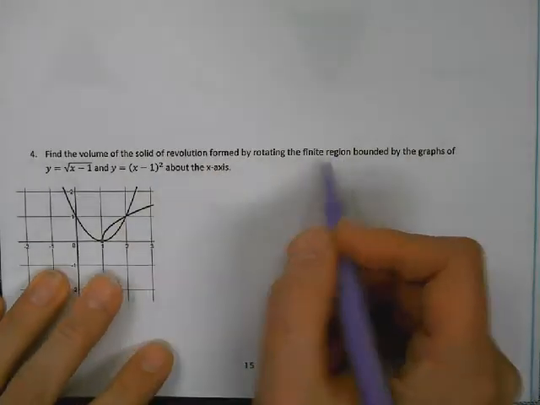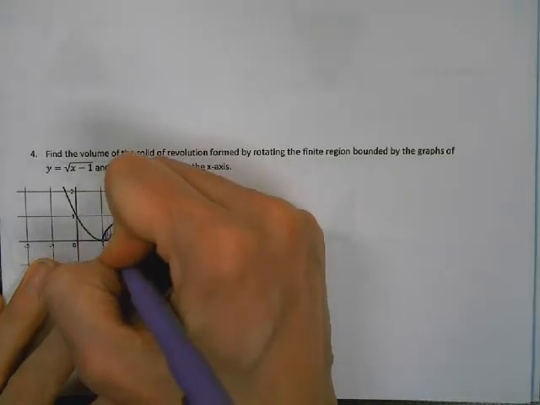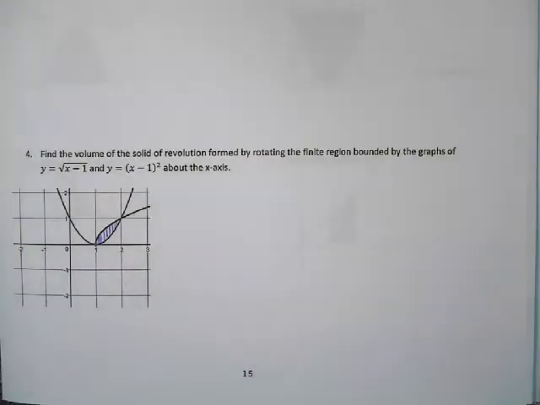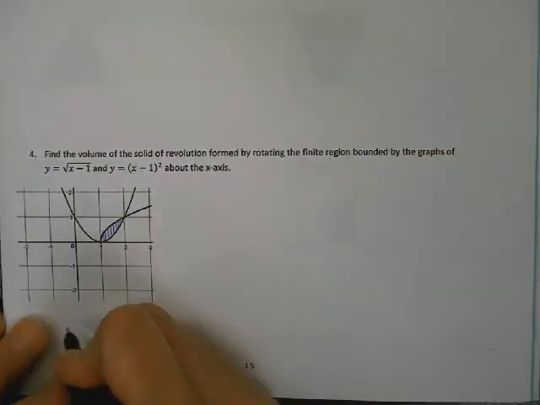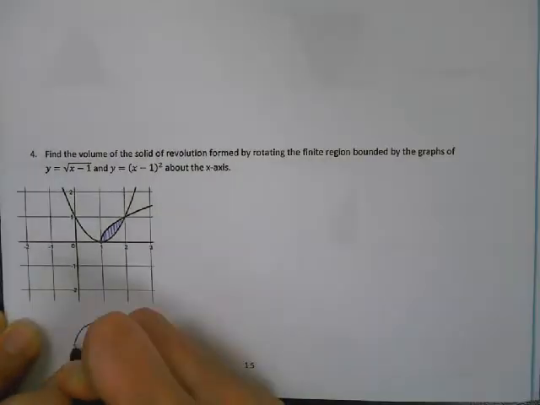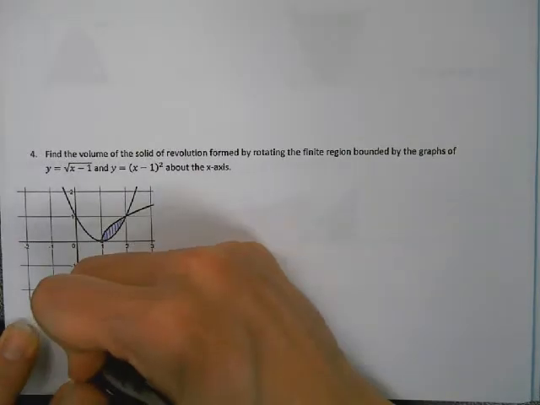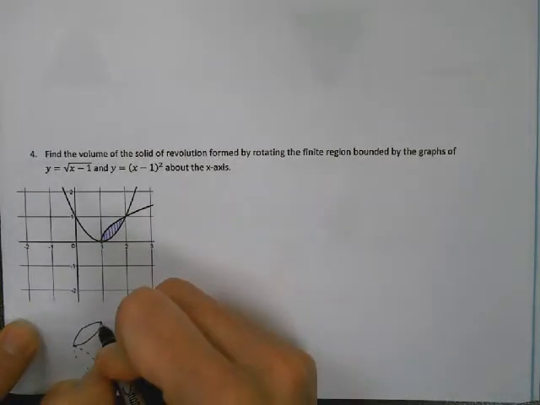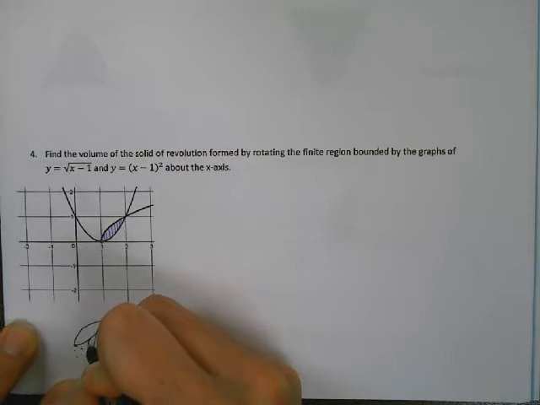So now I can see this region that's being bounded here is this right here. So that's the region that's going to be revolved. Now, if I can draw this, I have this petal shape here. And if I reflected it, I get something like this. And so now I'm going to have these outer circles, but I'm going to be taking away these inner circles here.